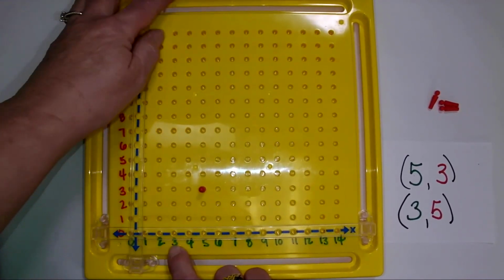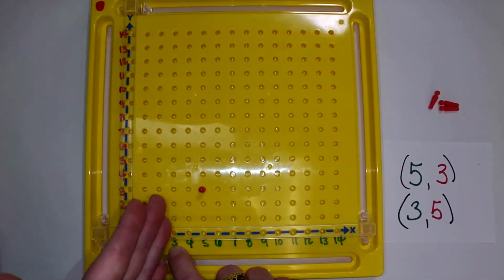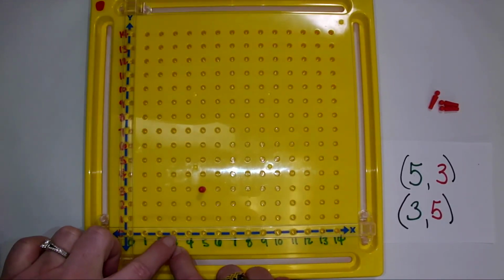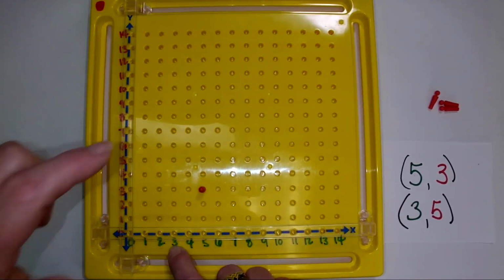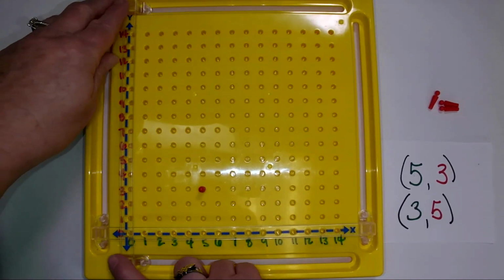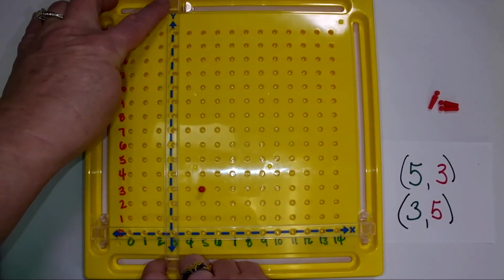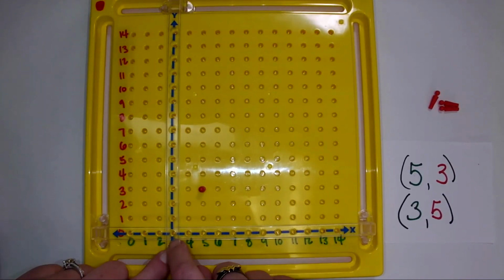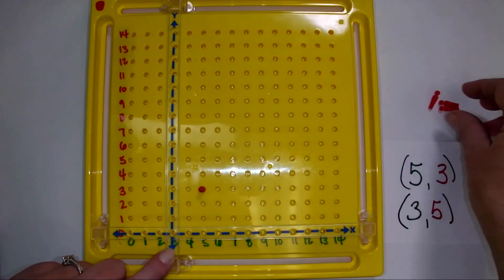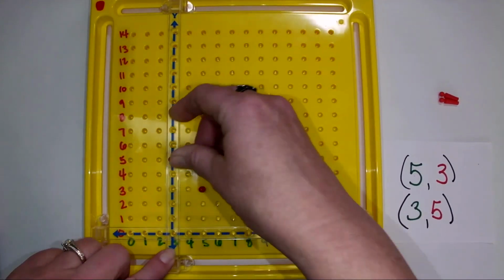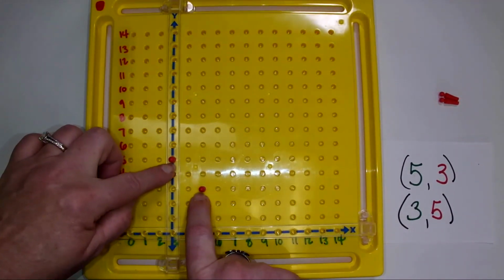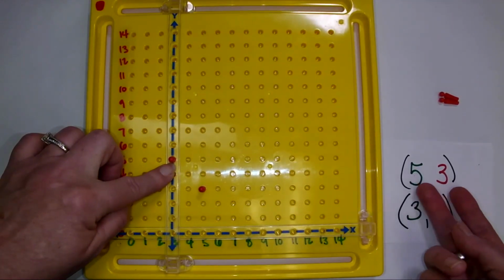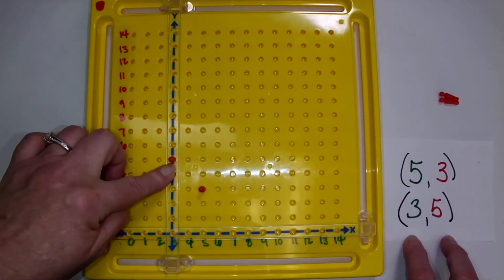Again, you may have some students that have no trouble going, okay, it's got to be on this line and counting up 1, 2, 3, 4, 5. But you're going to have some students that might need to move this over and see how that line continues. Here's 3 on the x-axis, 1, 2, 3, 4, 5 on the y-axis. And then we're looking at, these are 2 very different points, so that order of the pairs does matter.